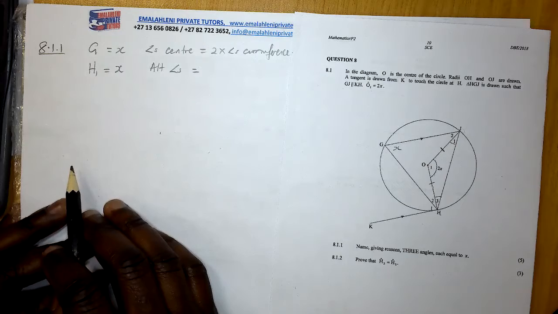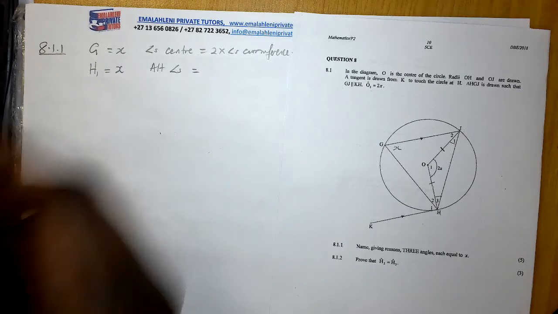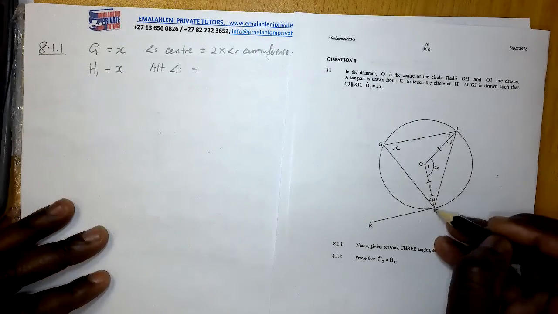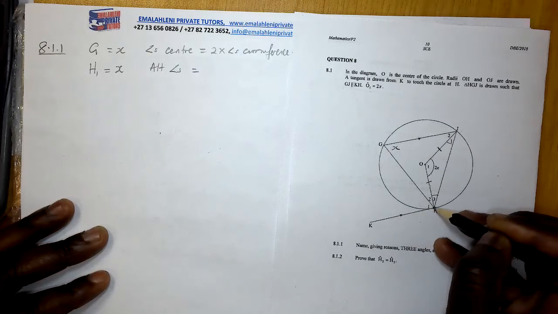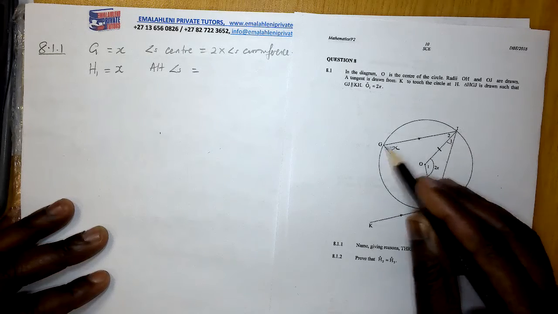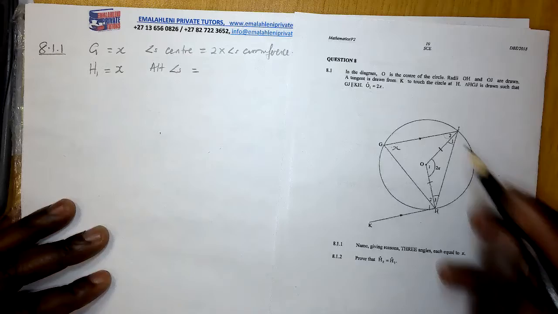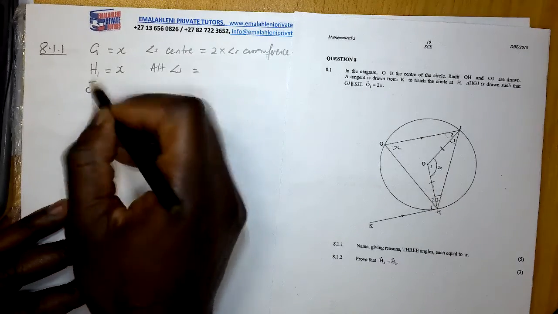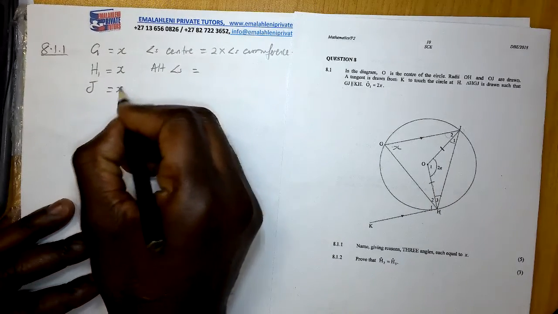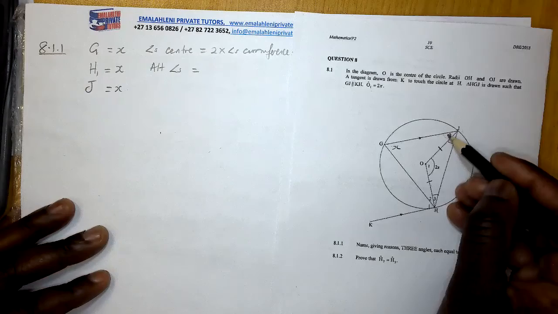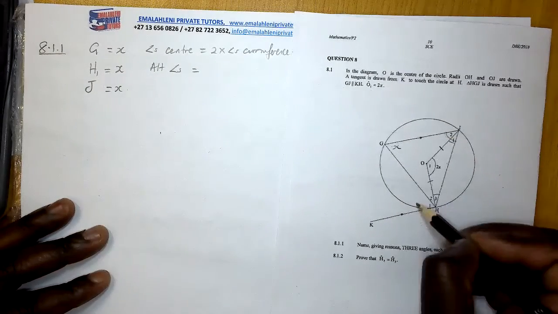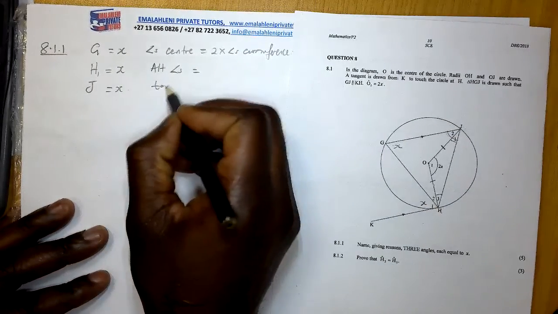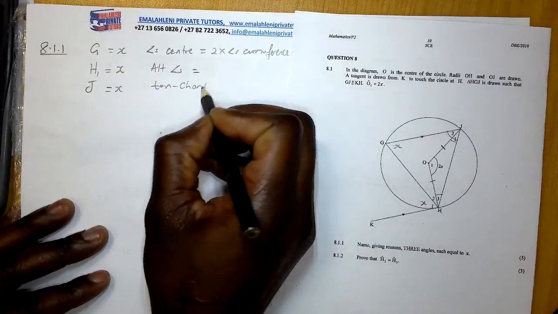Then the last angle: when we look at this tangent, we see that there is a chord here, and this chord is subtending the angle J. So J also is going to be equal to x. So it means that what we have there is the tan-chord theorem.